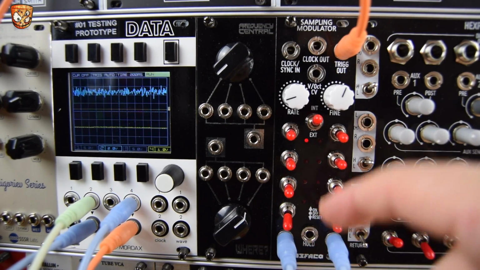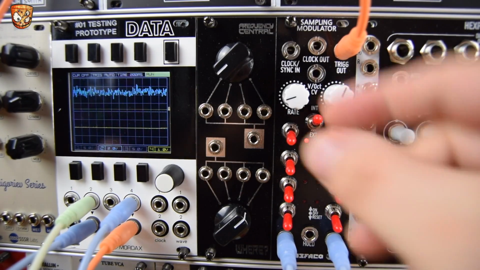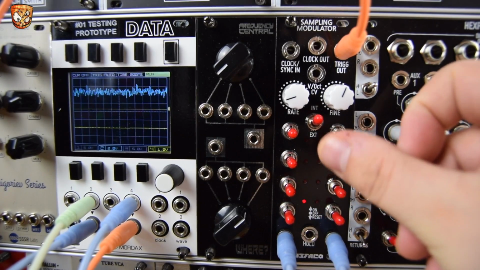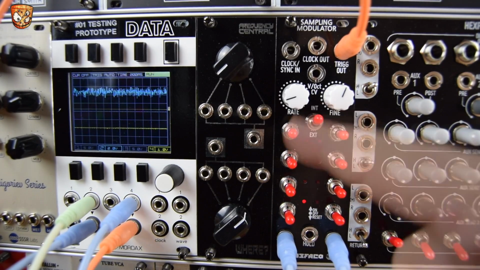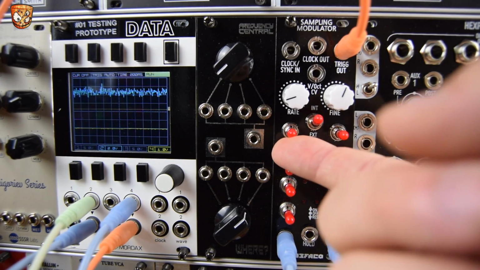When they're all the way down, they serve as resets. In their mid position, they're off. And in the top position, they're on. That bit will sample the modulation. So if I turn that to be a reset, turn this up.